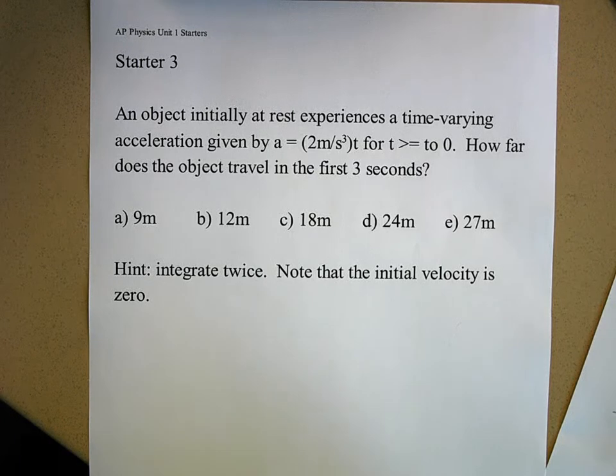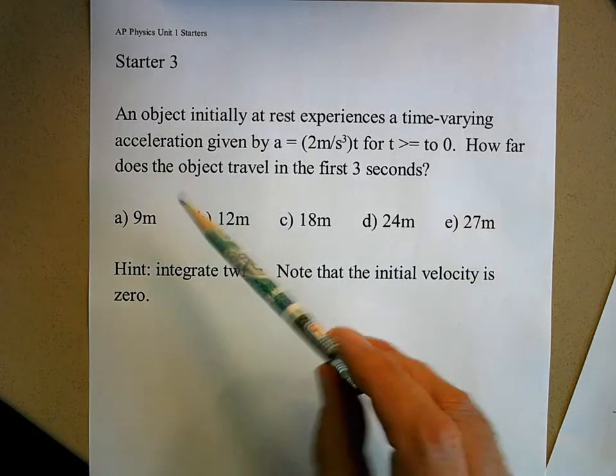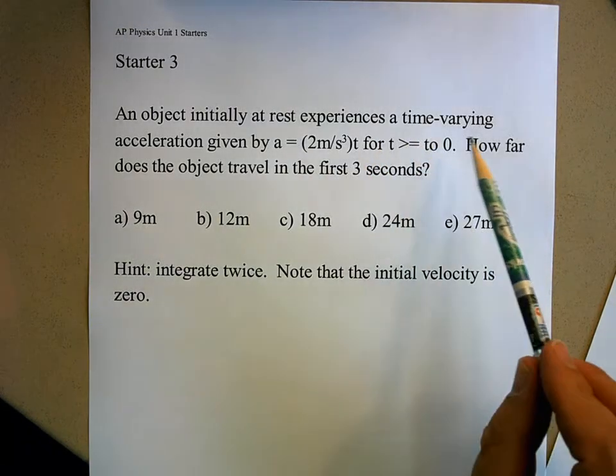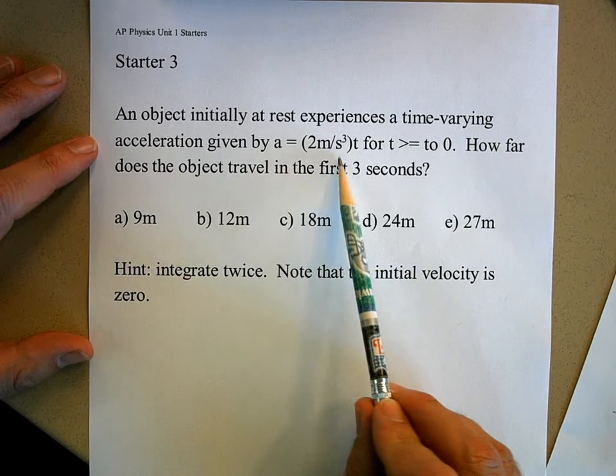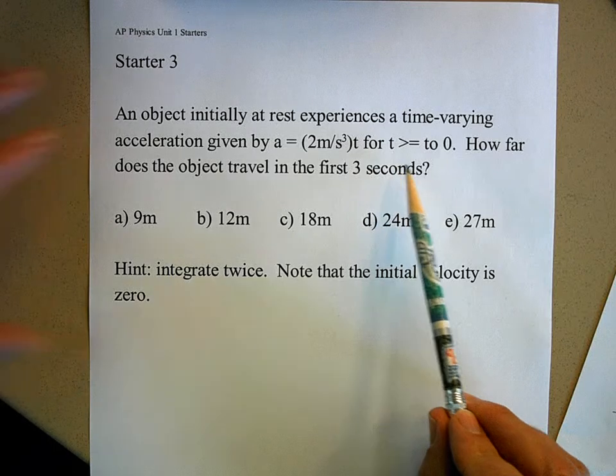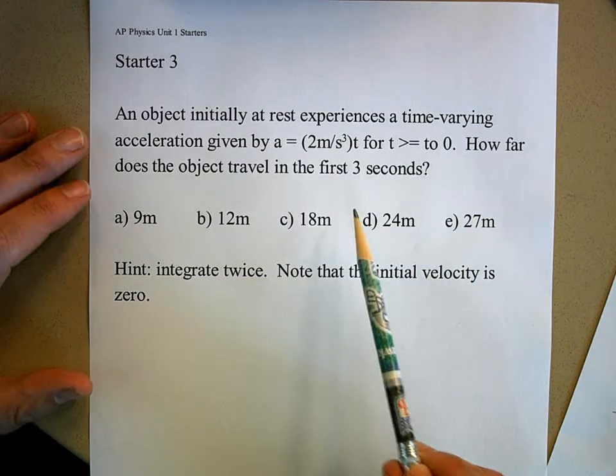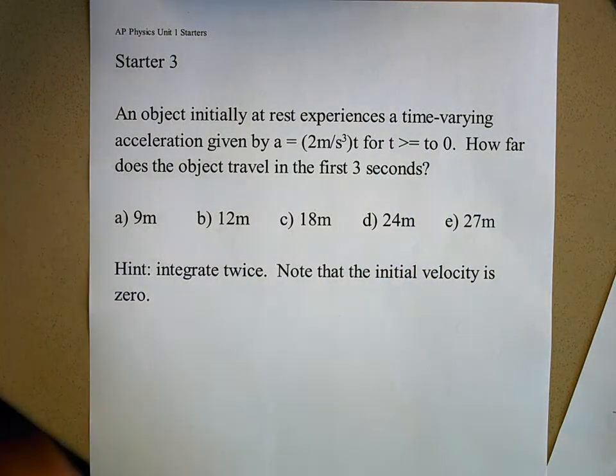Okay, so here's our starter. It says an object initially at rest experiences a time-varying acceleration given by a = 2 m/s³ times t, for t greater than or equal to 0. How far does the object travel in the first 3 seconds? And here are your options.